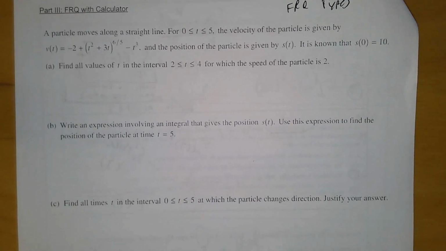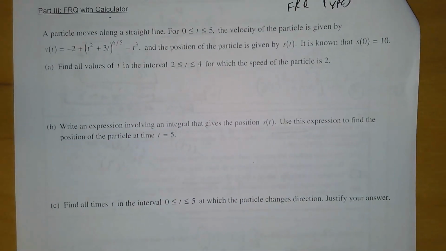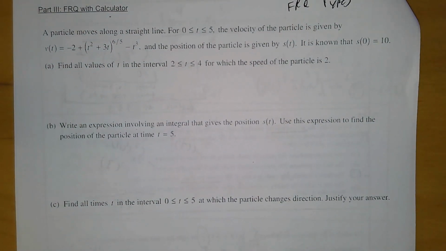Here we go. A particle moves, oh, by the way, this is calculator allowed, so you need a calculator for this one. A particle moves along a straight line for 0 to t. From 0 to 5, the velocity of the particle is given by -2 plus t squared plus 3t all to the power of 6/5 minus t cubed. And the position of the particle is given by s of t, and it is known that s of 0 is 10.